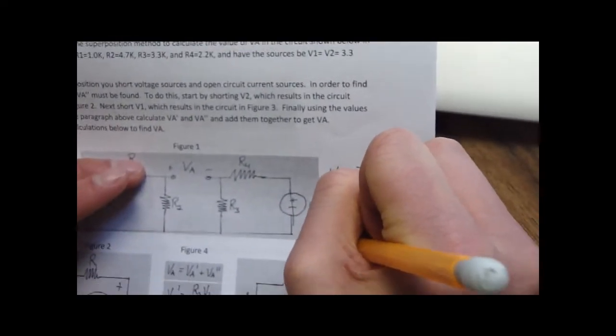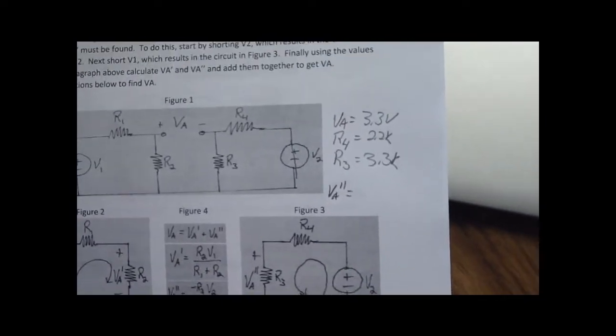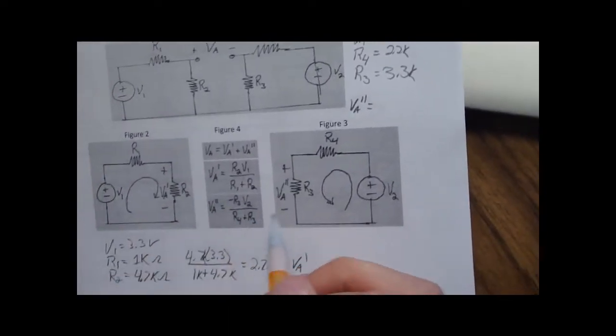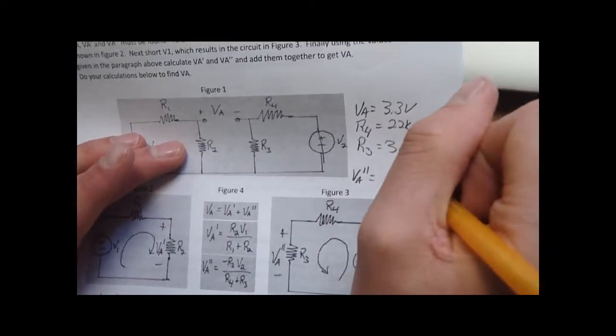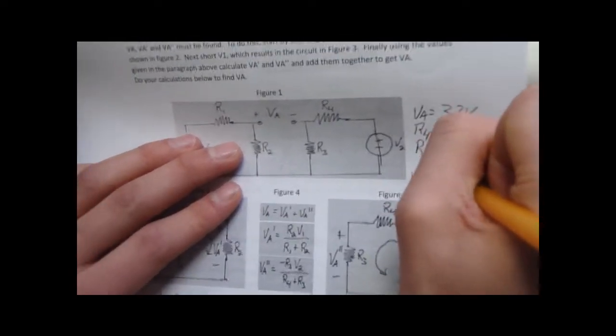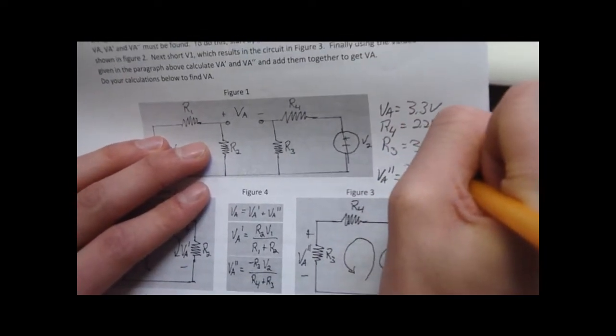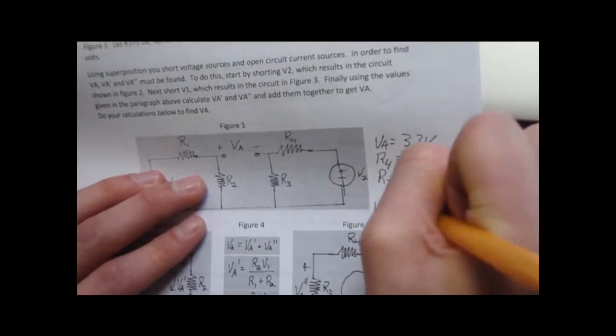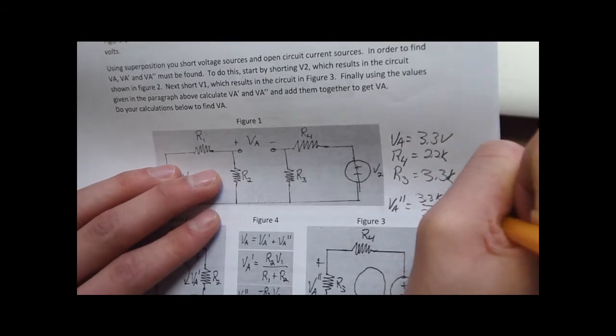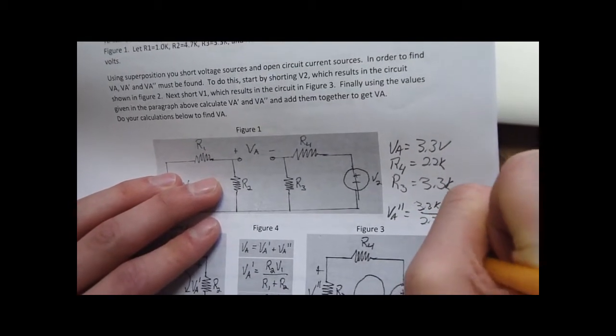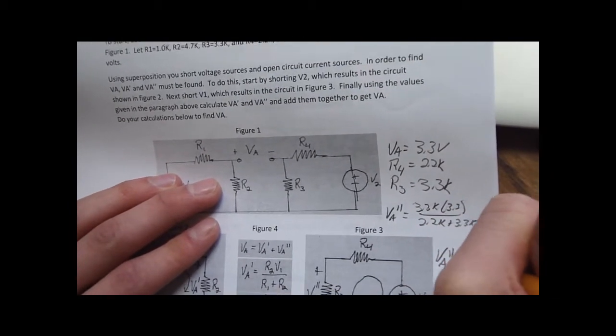Now VA double prime equals negative R3 times V2 over R4 plus R3, which is 3.3 k times 3.3 volts over 2.2 k plus 3.3 k. VA double prime in this one equals negative 2.